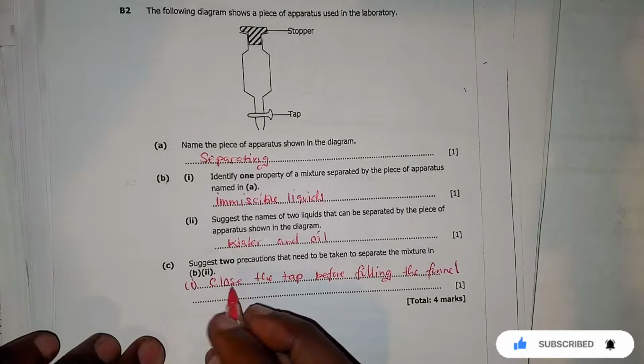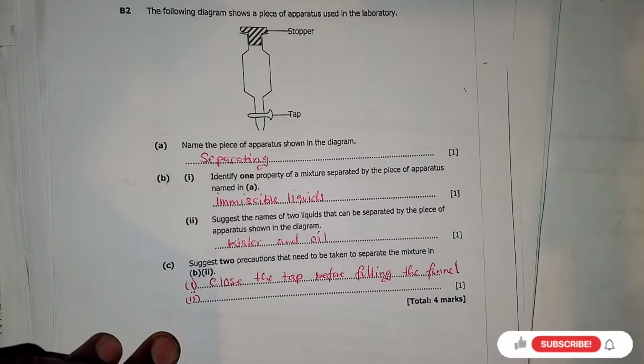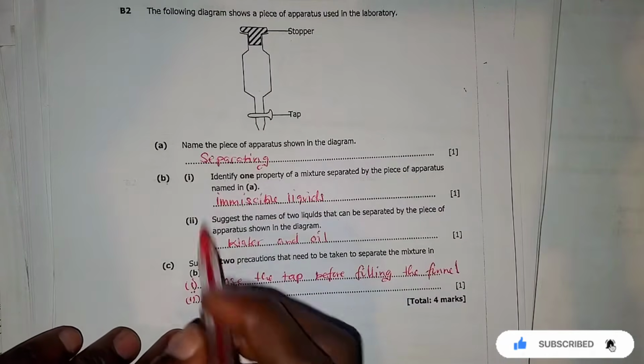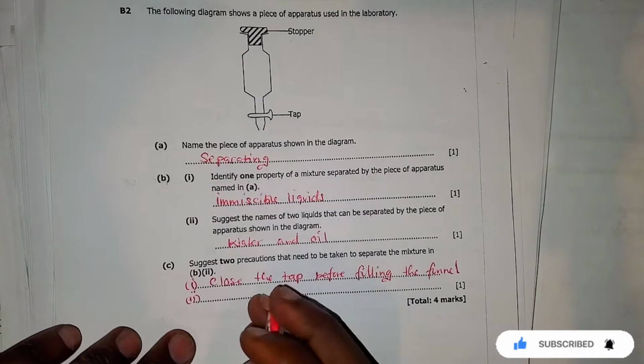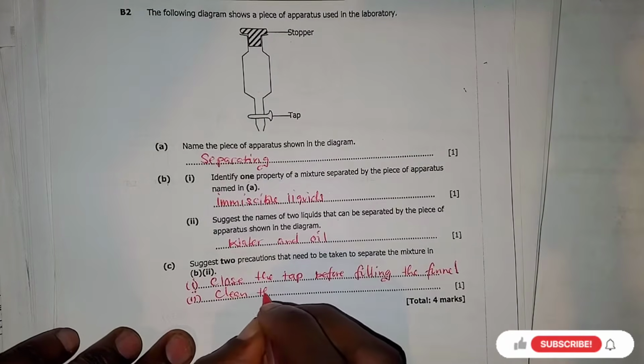Then number 2, the second one is that you need to clean. This must be clean. Clean the apparatus.